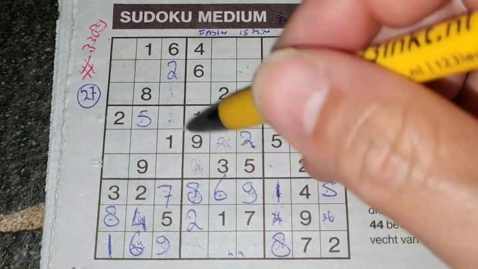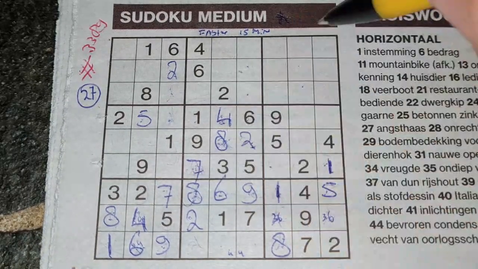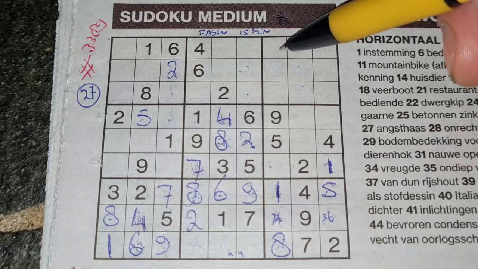2 numbers left in this big square. The 8 and the 7. We see here an 8, no 8 there. 8 should be here. The 7 goes there. Alright.